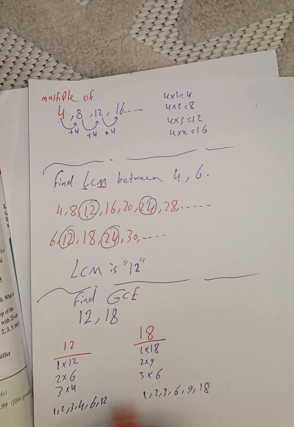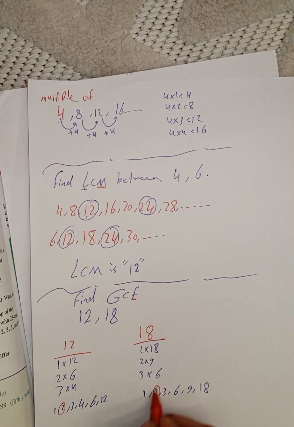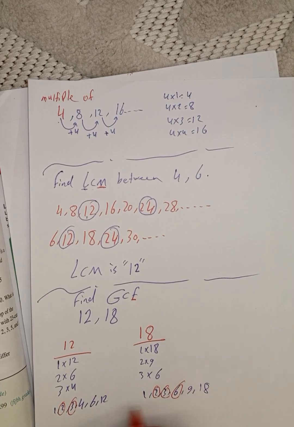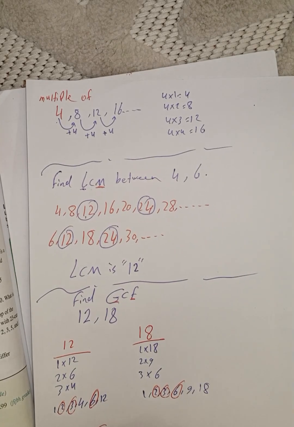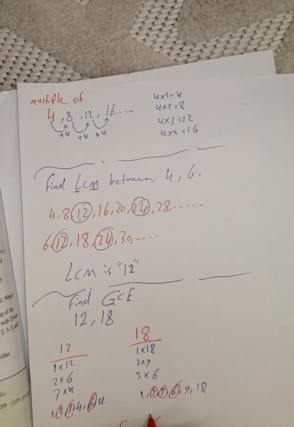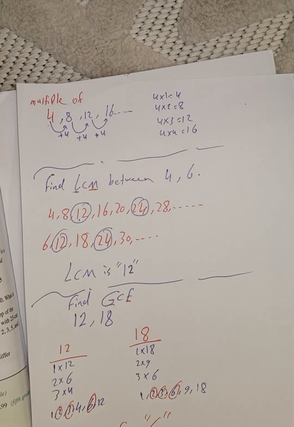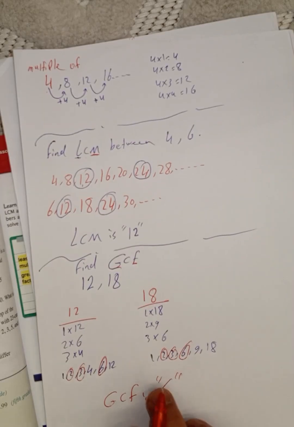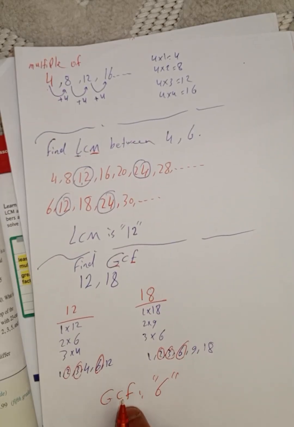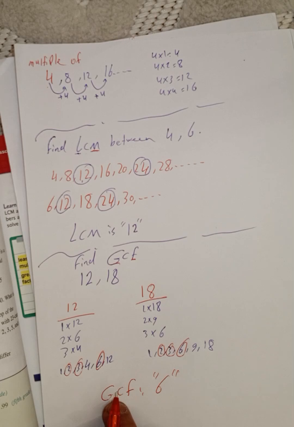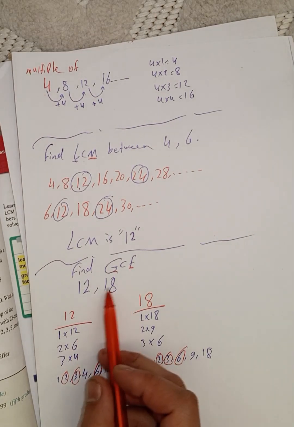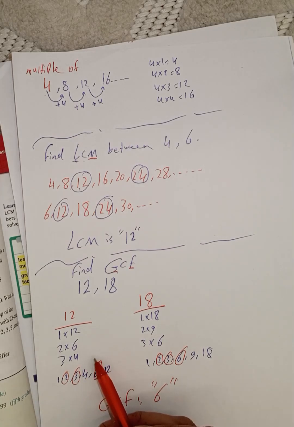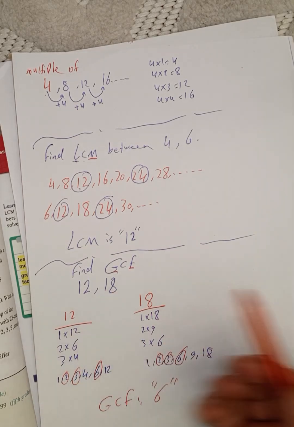Greatest common factor. What number is the common? 2 is the common, 3 is the common, 6 is the common. But which one is the greatest one? Greatest common factor is 6. Okay, because 6 is the same and is the greatest one. This one is the normal way. Today's lesson is about how to find the GCF by using the prime factorization. We can find the GCF by using the factors if we have small numbers like 12 and 18.